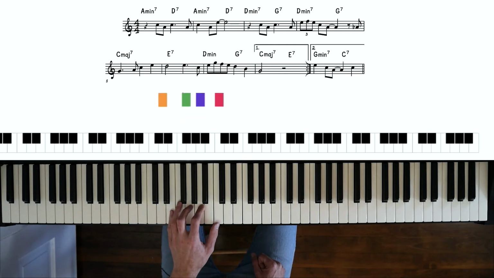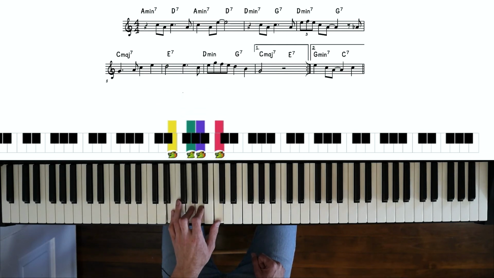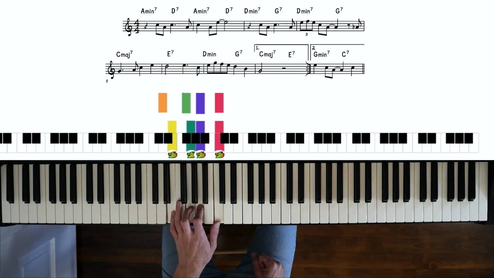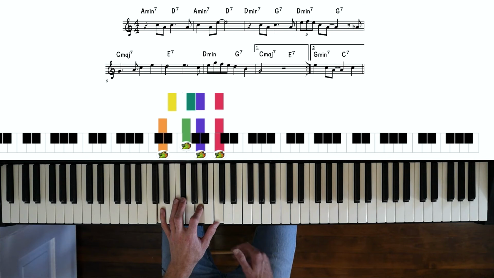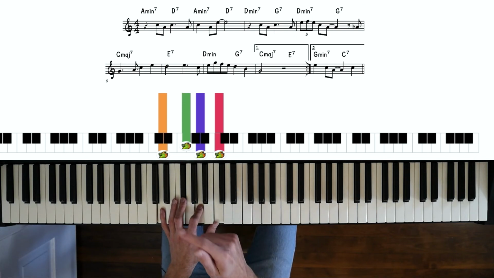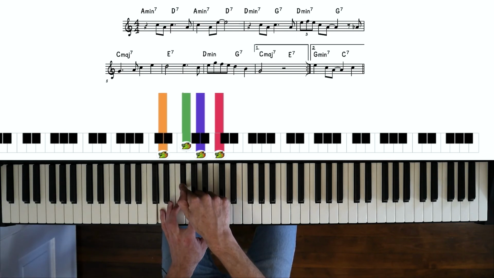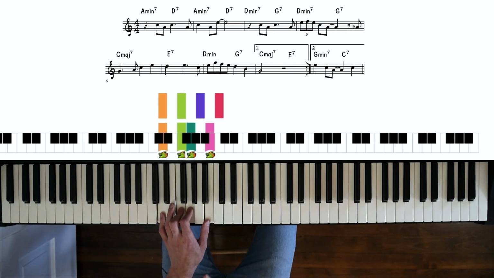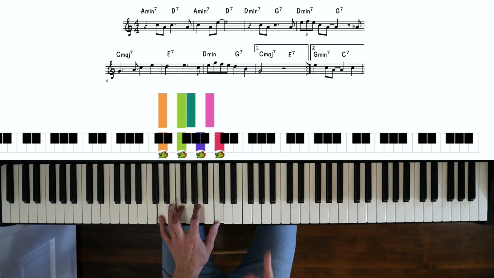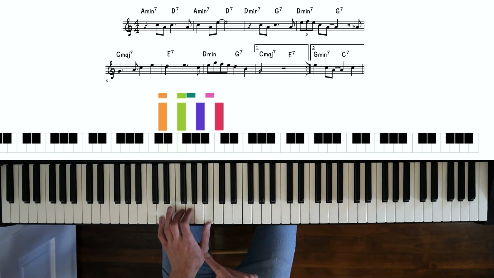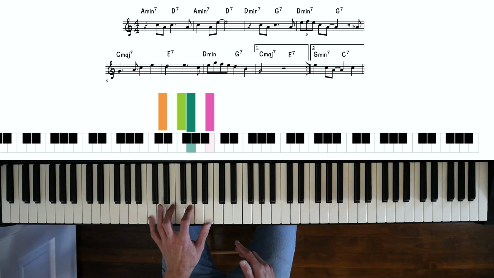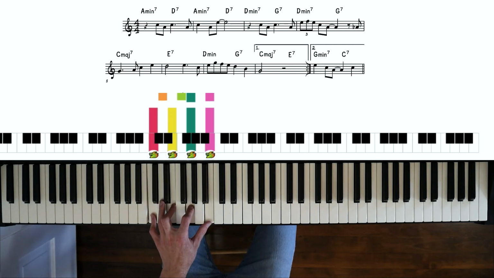Again, let's see how that worked. We started with our A minor 7 and we went to our D7. We went back to the A minor, back to the D7. Then the D7 becomes D minor 7 by lowering this F sharp to an F natural. And we're going to go back and forth between that and G7. Here's our D minor 7. Here's our G7, and finally we're going to lower our bottom 2 voices to get us to C major 7.